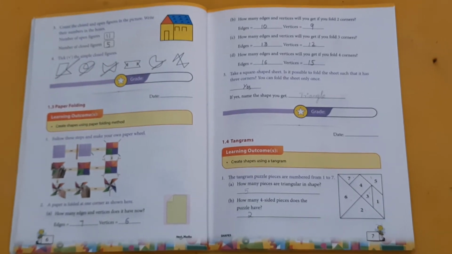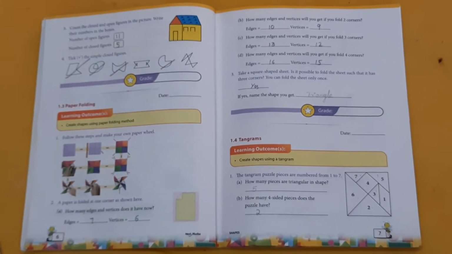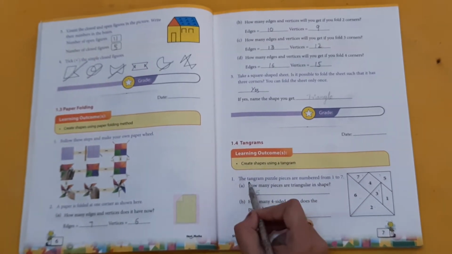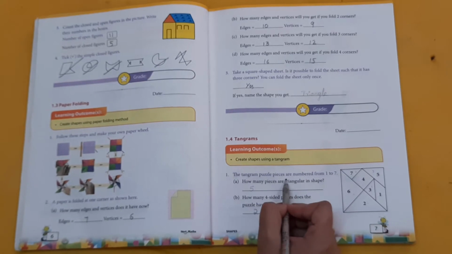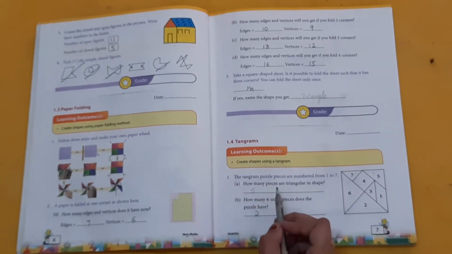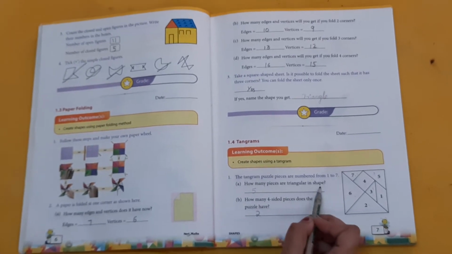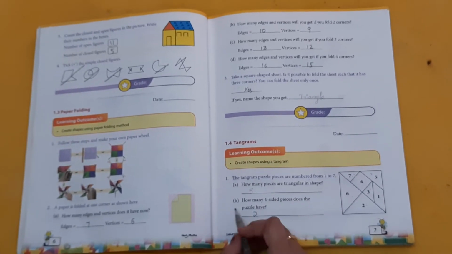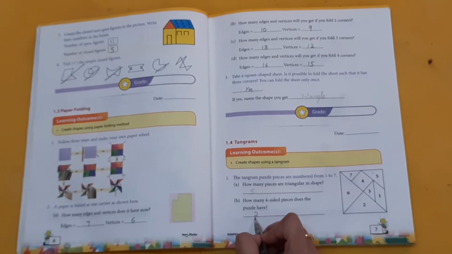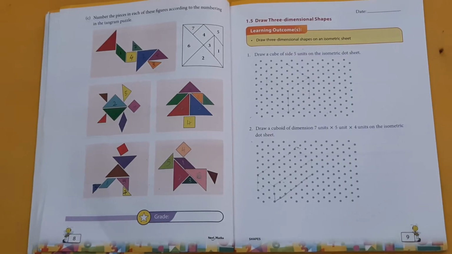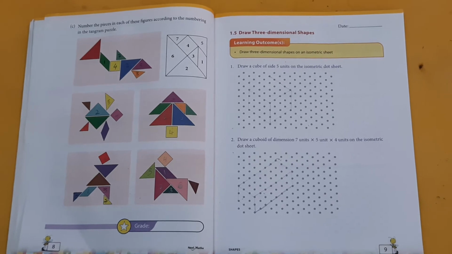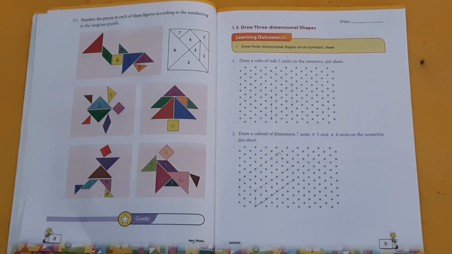Now, we shall go through Term 1, Book B. 1.4 Tangrams. First question. The tangram puzzle pieces are numbered from 1 to 7. How many pieces are triangles in the shape? 5. How many 4-sided pieces does the puzzle have? 2. Number the pieces in each of these figures according to the numbering in the tangram puzzle.